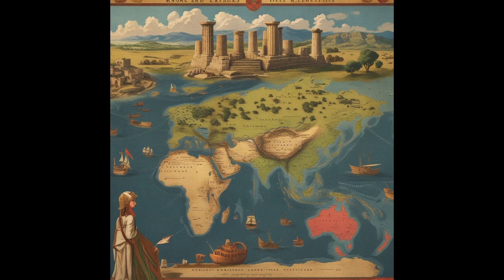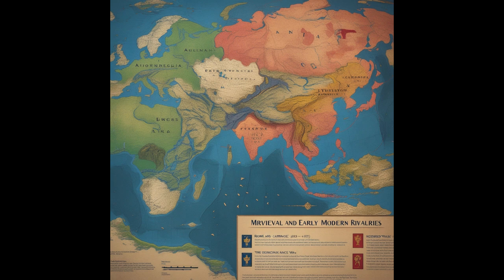Sino-Japanese rivalry, 19th to 20th century. Rivalry. Imperial expansion in East Asia, culminating in the Sino-Japanese War, 1894 to 1895. Diplomacy. Japan and China used diplomacy both to avoid and escalate conflicts. Japan's imperial ambitions clashed with China's declining Qing dynasty, leading to Japan's victory and the Treaty of Shimonoseki, where China ceded Taiwan to Japan. 20th century rivalries and the age of diplomacy.